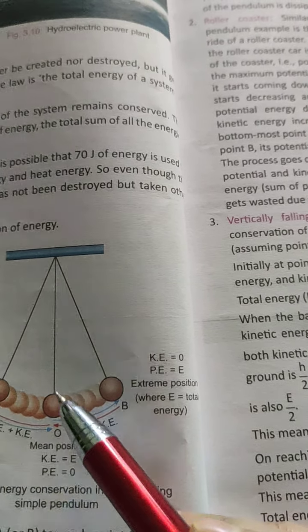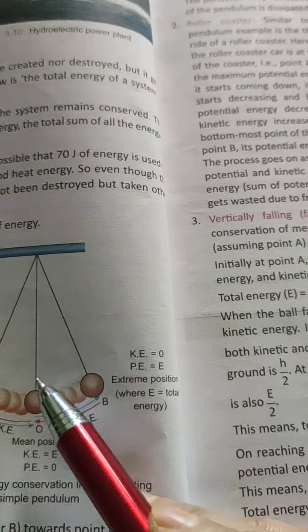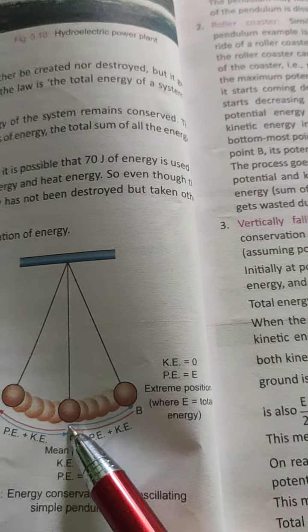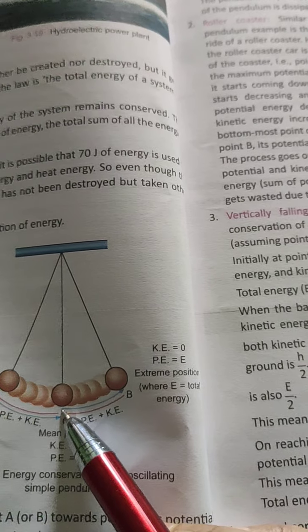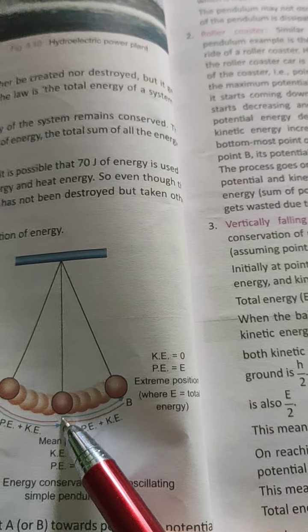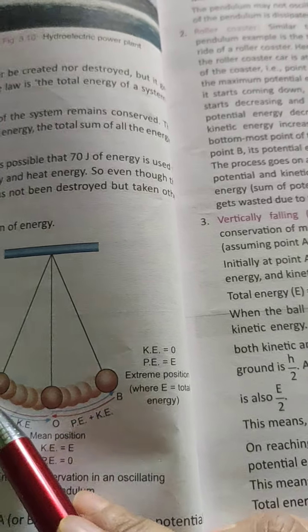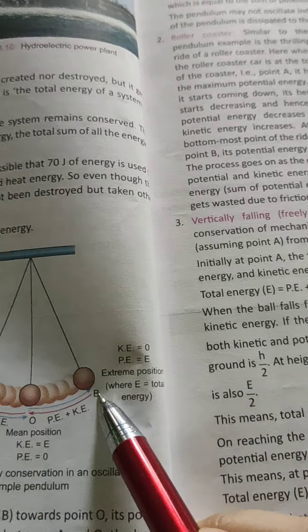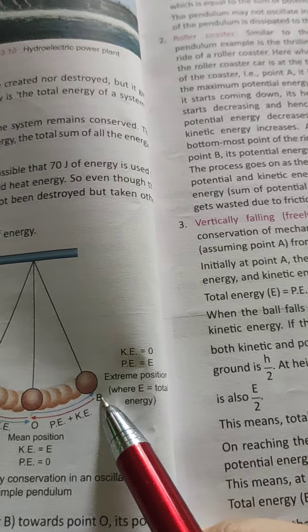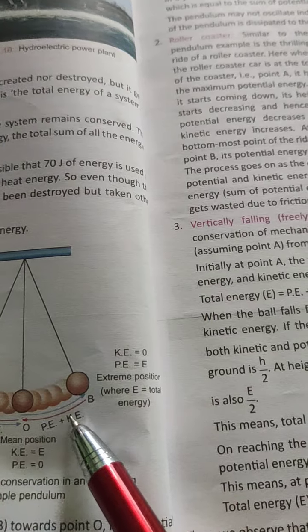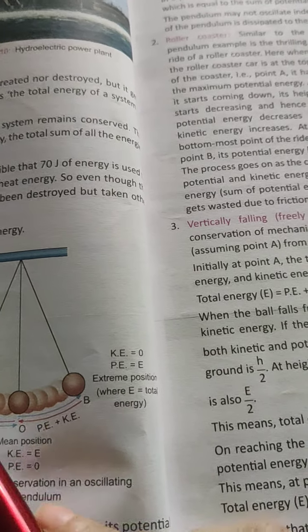When the pendulum is at rest, its position is known as the mean position. Children, this is the mean position. From here, if the bob is displaced a little on either side, say A or B, known as its extreme positions, and released, it is set into a to and fro motion.